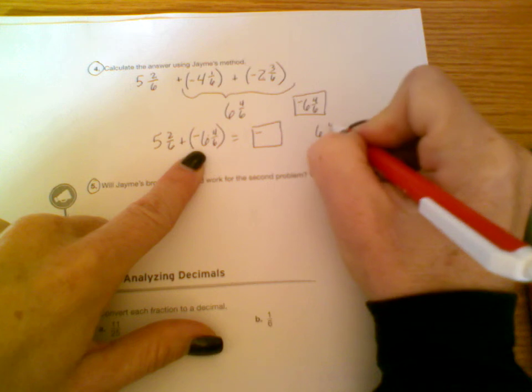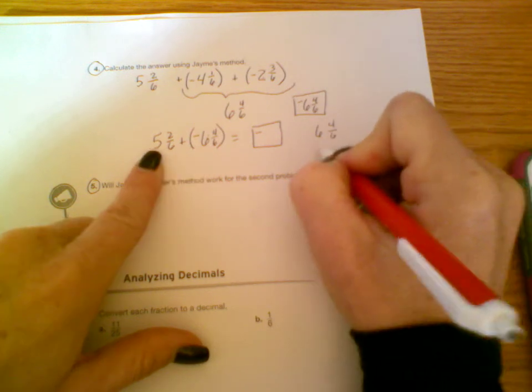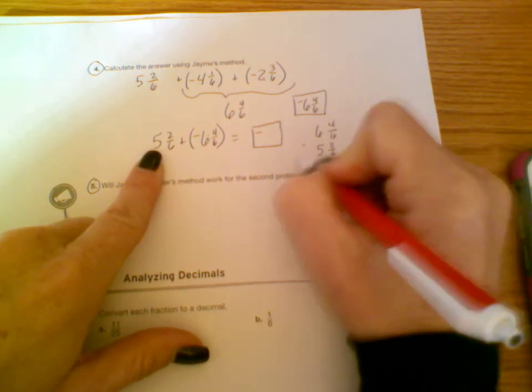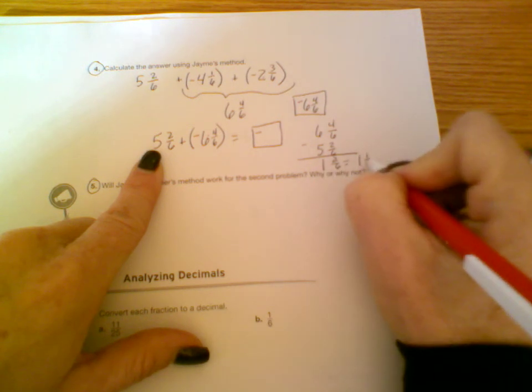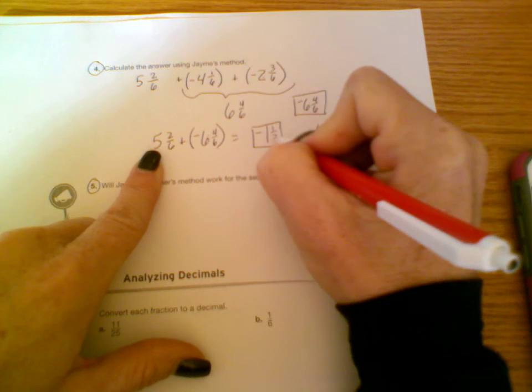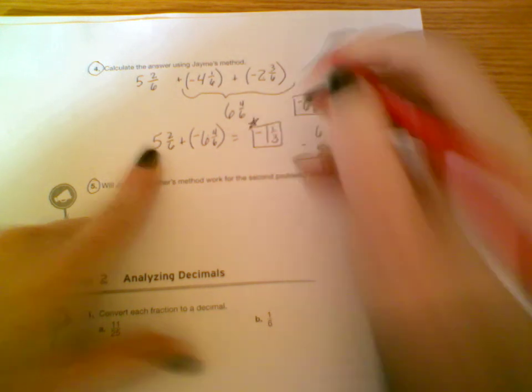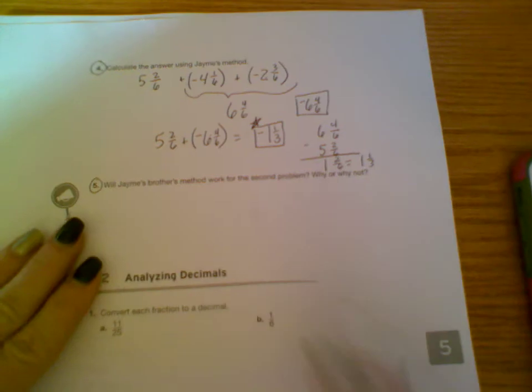So the larger absolute value is on top. When I subtract, I get 1 and 2/6, which is 1 and 1/3. Put it back here because it's negative 1 and 1/3. This is my solution. Will her brother's method work for the second problem?